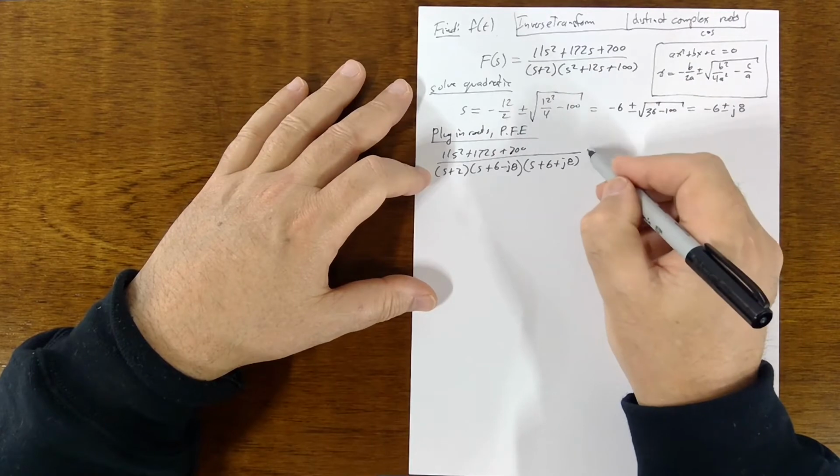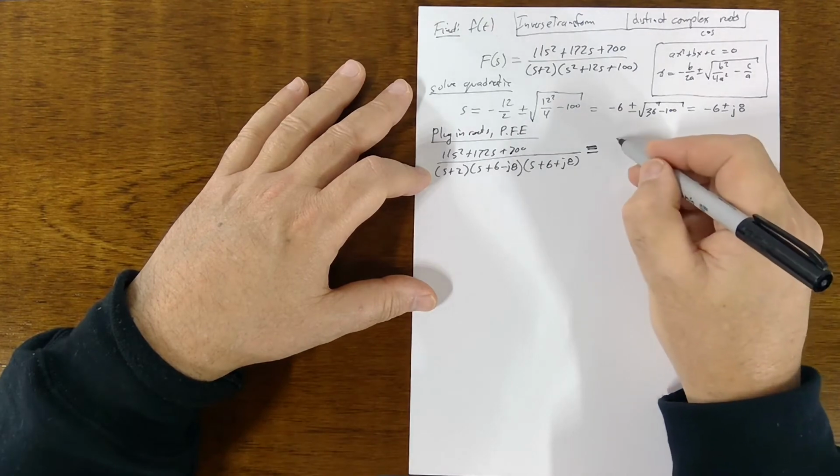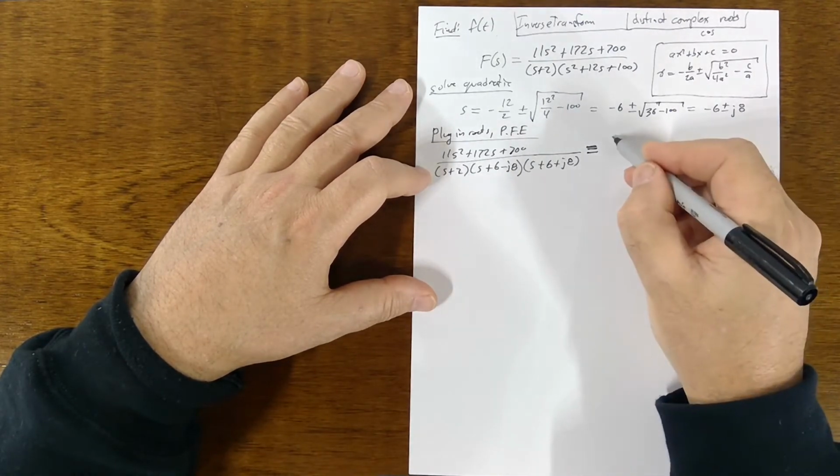Then we set up an identity here, this three line equal symbol identity, and factor out these three roots.